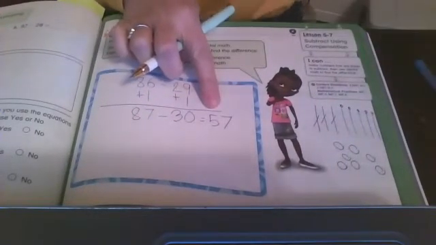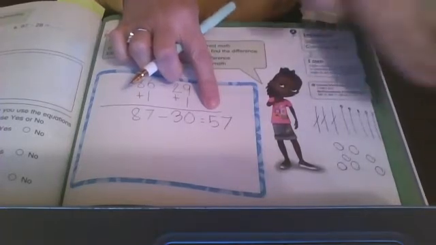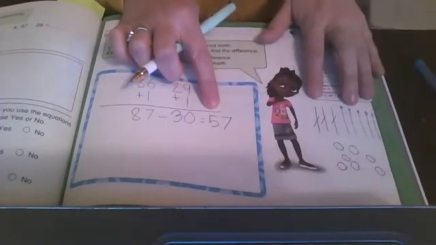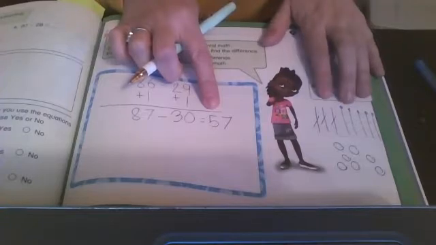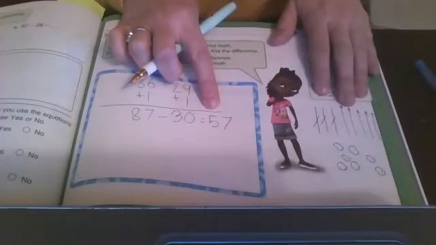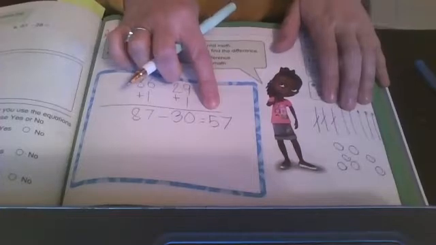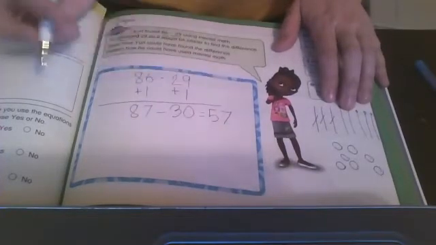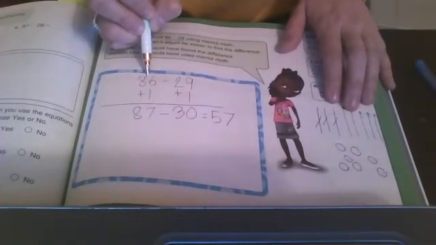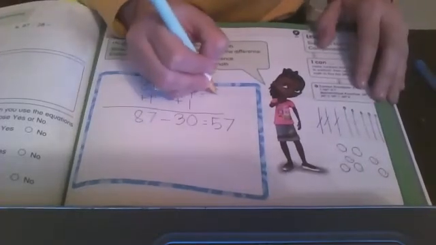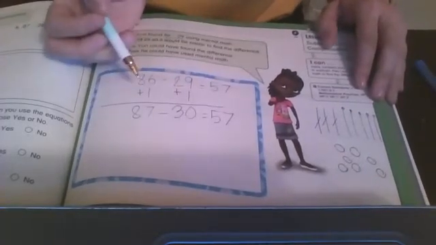Now, again, our goal, what we're working towards, is being able to visualize this type of picture in our minds without writing it out. But for now, writing it out is a great strategy to help support us as we get there. Okay, so 86 minus 29 gives me 57.